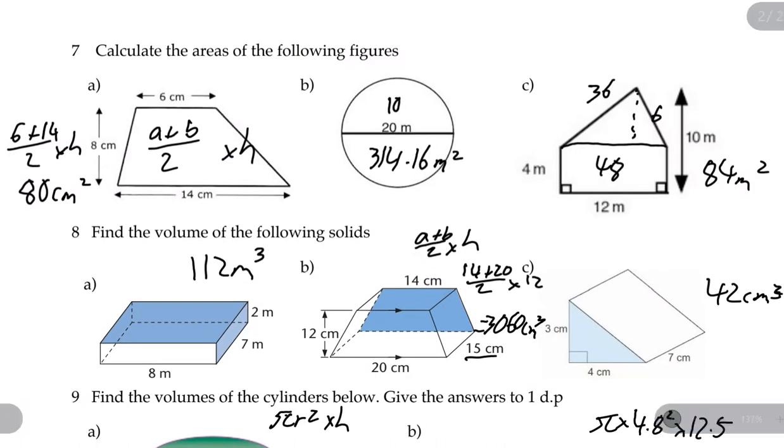The area of the following figures. So the area of a trapezium will be a plus b over 2 times the height. So 6 plus 14 divided by 2.